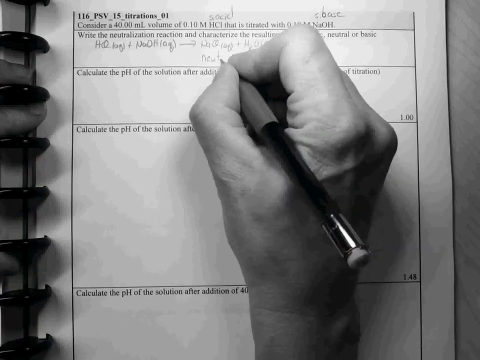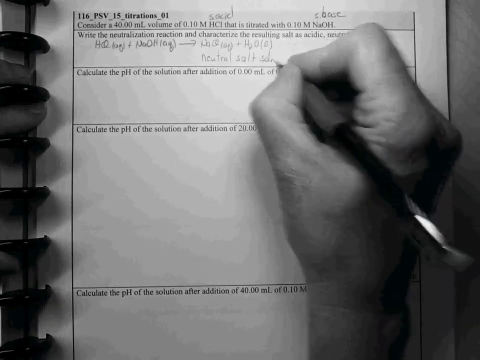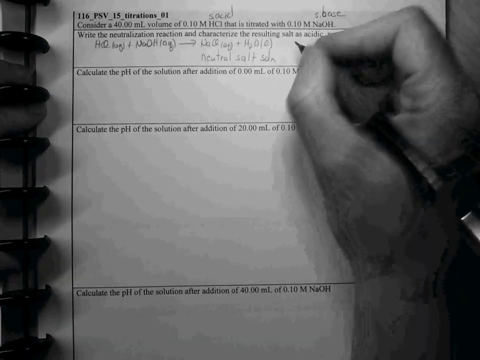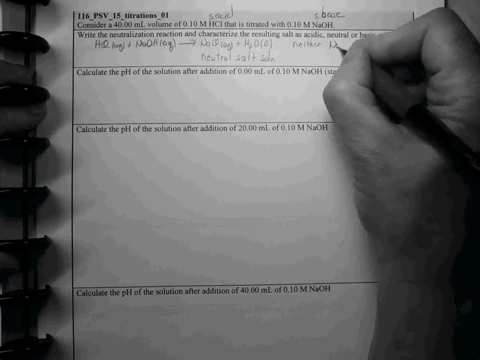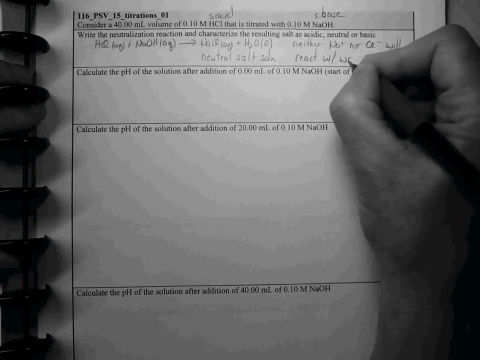This is a neutral salt solution, because neither Na plus nor Cl minus is going to react with water. They are both conjugates of either a strong acid or a strong base, so they will have no strength of their own. Alright.